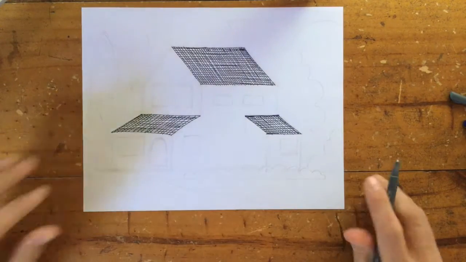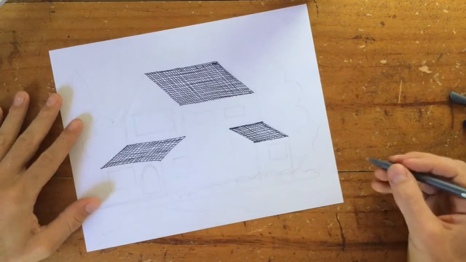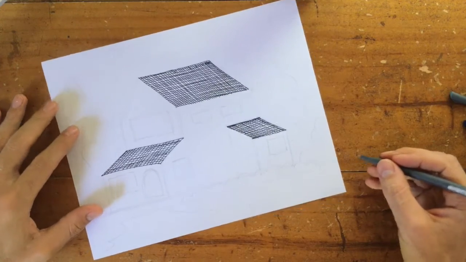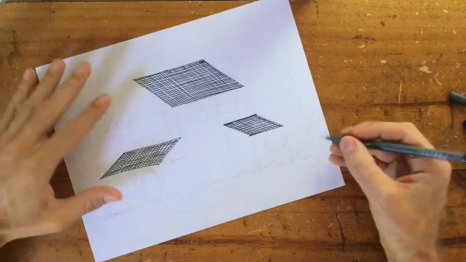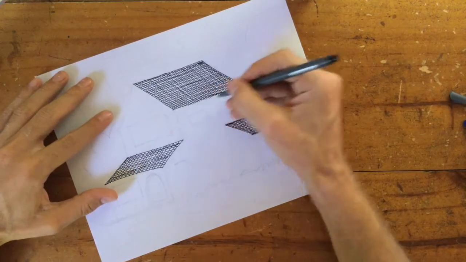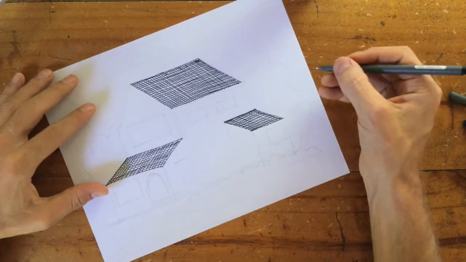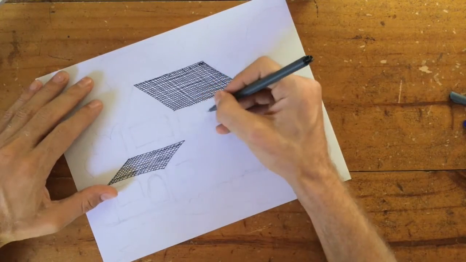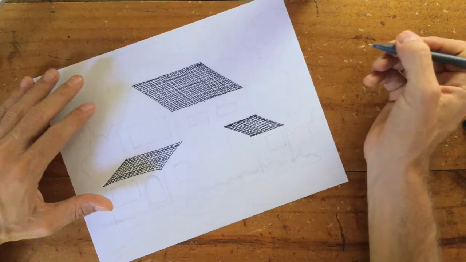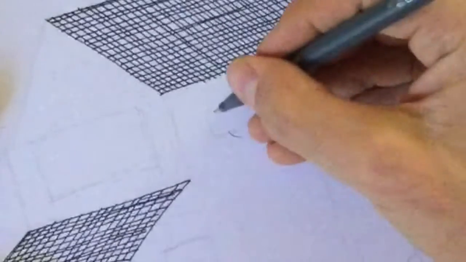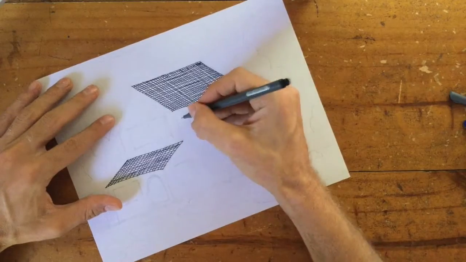Alright, so now we're going to do this large wall. And this wall is going to just be made of diagonal lines, and we're going to be really careful around the windows, because we're not going to outline the windows. The lines are just going to stop where the pencil lines are. Whoops, made a little mistake there, never mind.